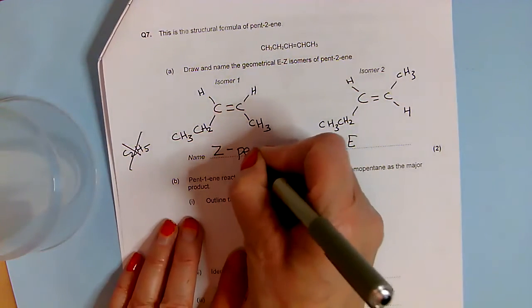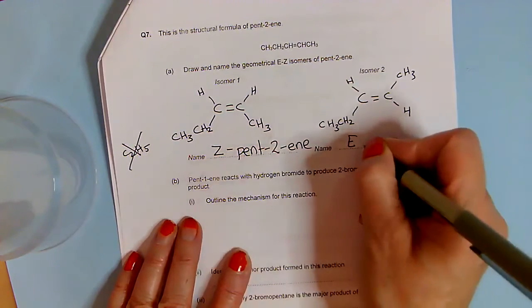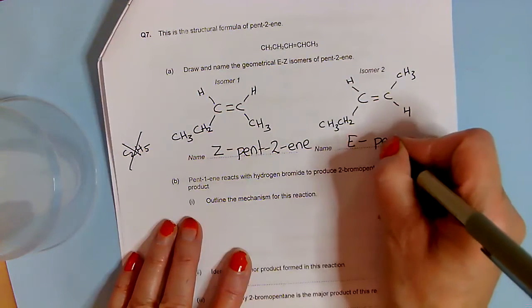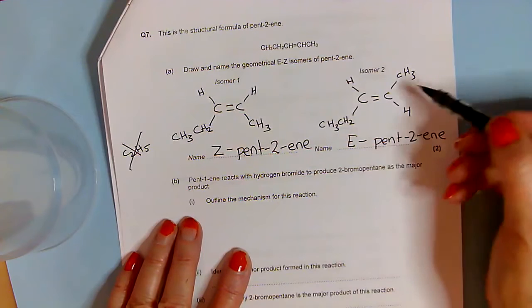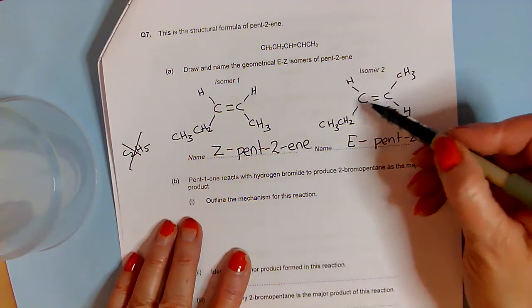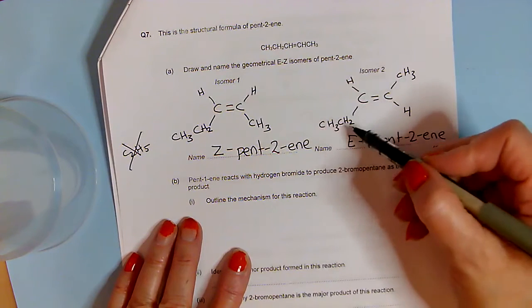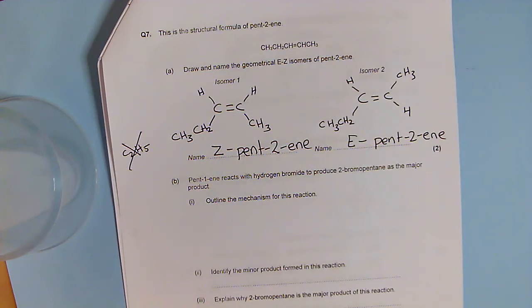Z pent-2-ene, and this is E pent-2-ene, and it's 2 because I'm numbering it from this point, 1, 2, 3, 4, 5, as opposed to 1, 2, 3, 4, 5. So Z pent-2-ene and E pent-2-ene is the correct one for that.